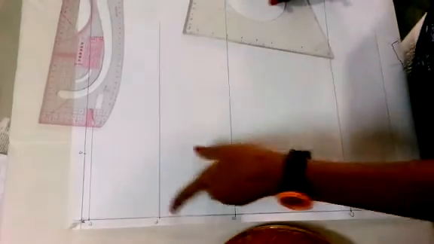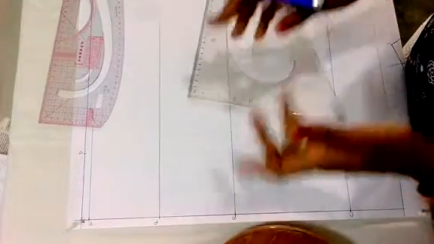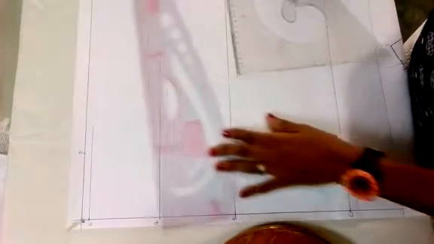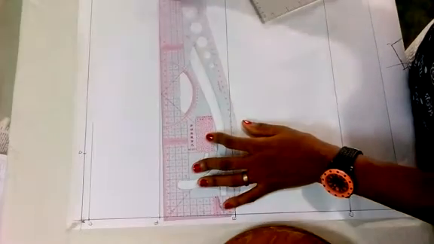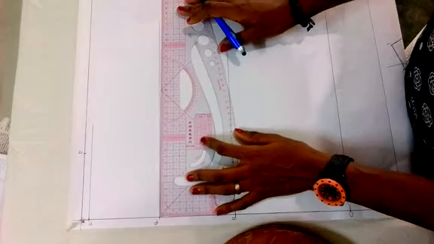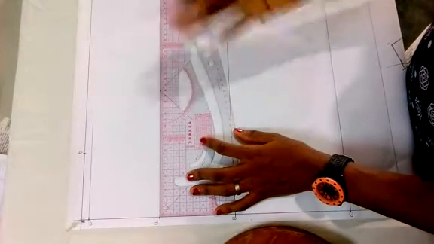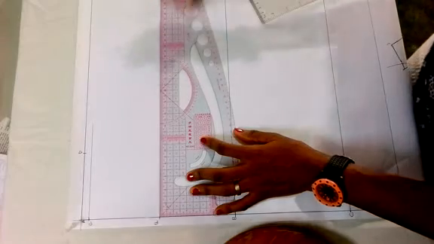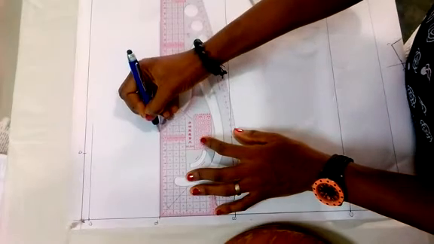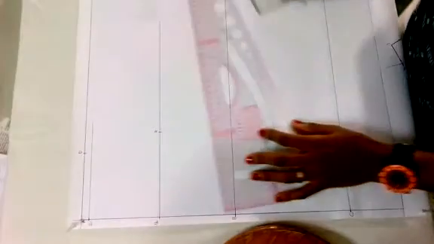Now to locate our G on the F line, all we need to do is to divide our chest into 4 plus 1 1/4. Then of course I've already ruled the lines across. So what I'm doing now is 1/4 of my chest plus 1 1/4. So I'll take it from here. So this is where my G is.